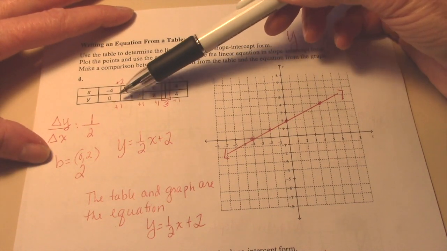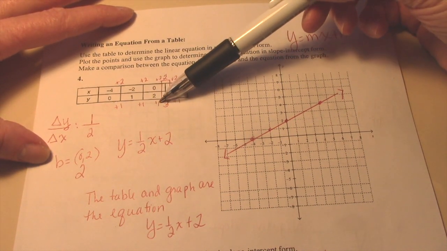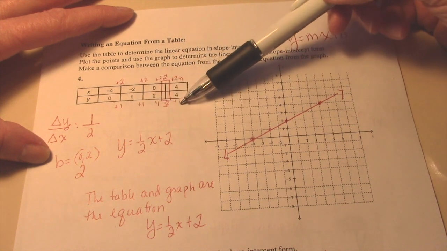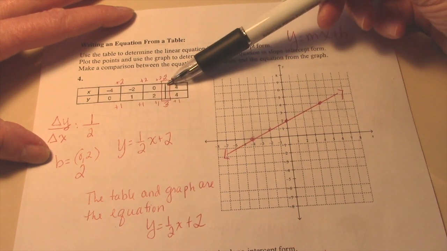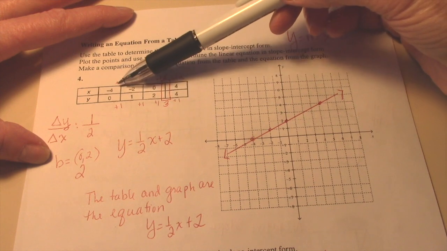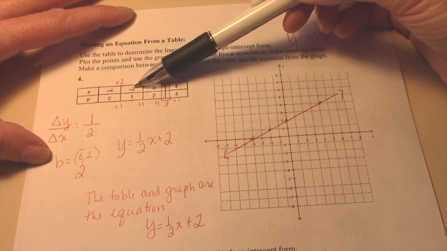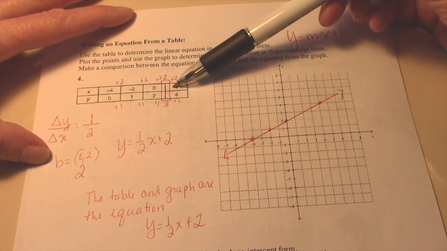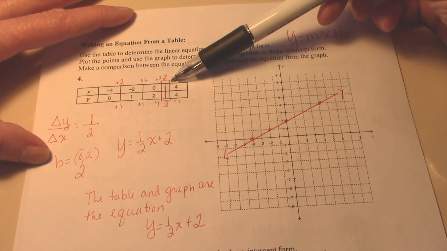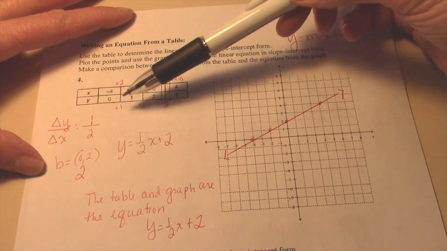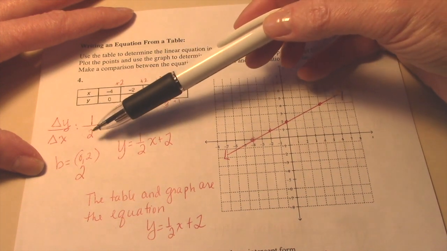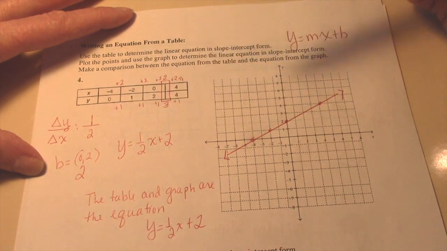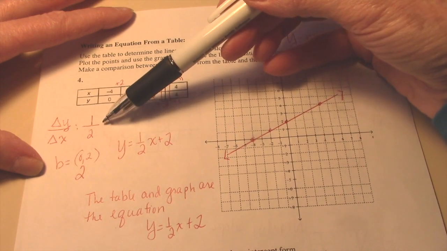So the y is 0, 1, 2. The next one would be 3, then 4. So it was counting by 1. And I kind of put in there if that was 3. The x went negative 4 down to negative 2 down to 0. So actually that's adding 2. Adding 2. Okay? So the change in y is by 1, and the change in x is by 2 up on top. So that's my slope. That's your M.